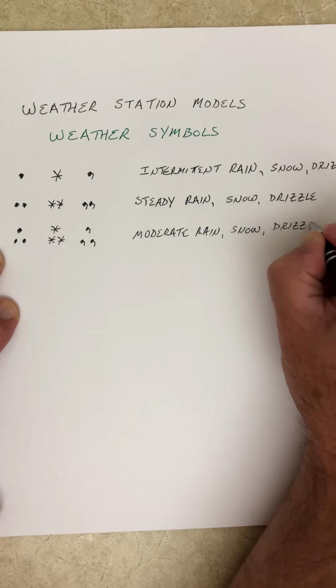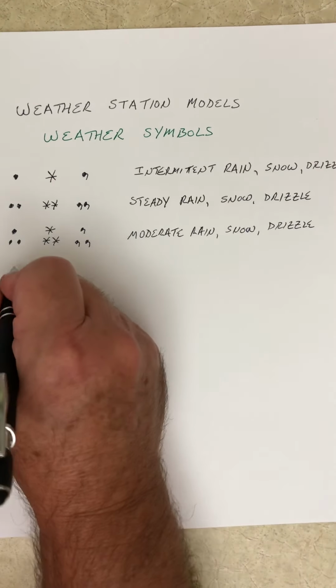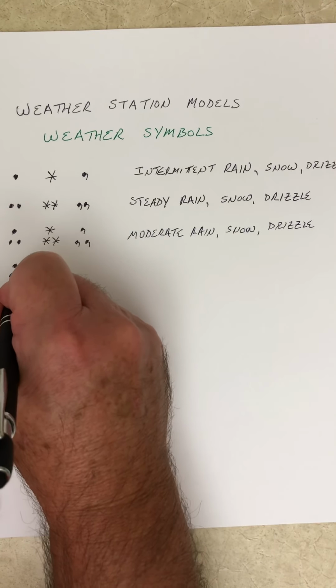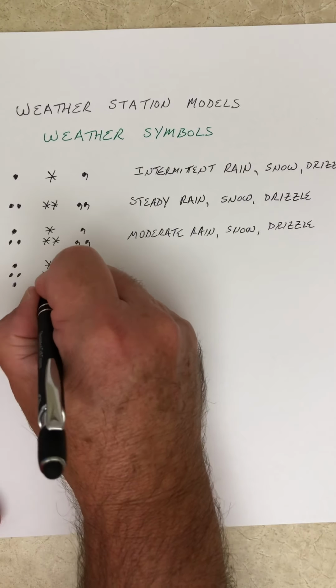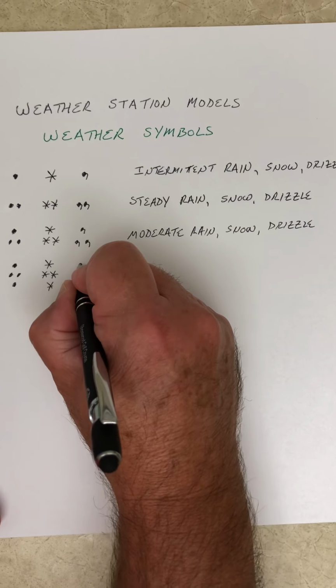Okay, and there is one more level of intensity, and this would make a diamond shape. So four dots, four asterisks, or four commas, and I have seen this on a weather map.